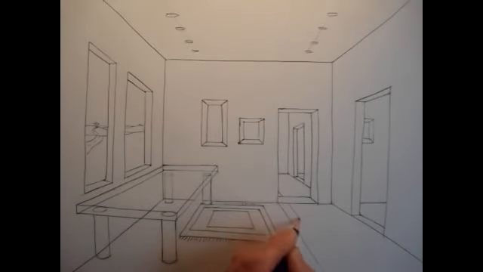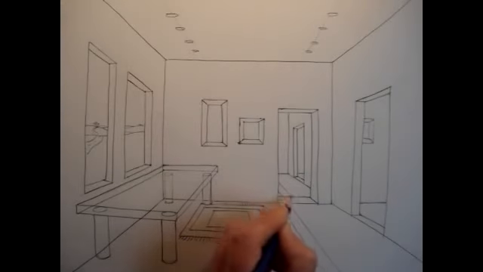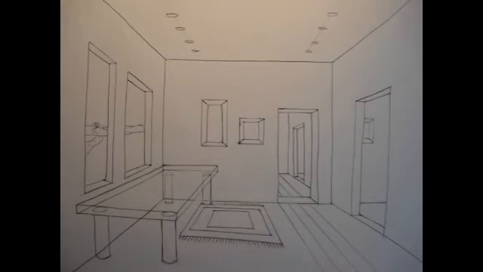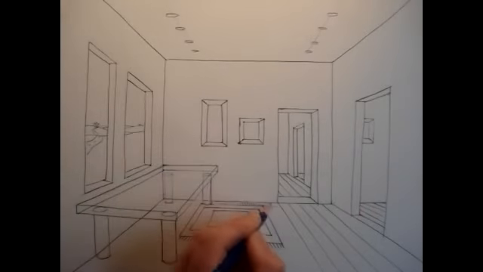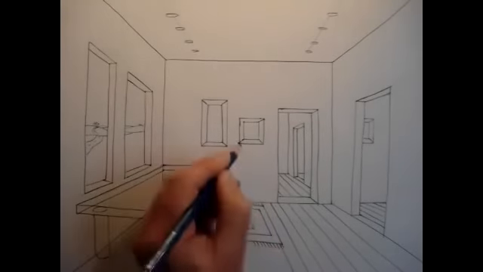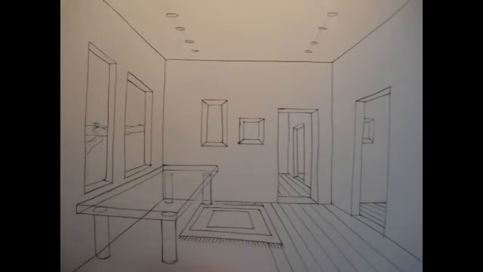Some floorboards on the floor, again working from the center point, the vanishing point, and we can read those lines off. And the lines at the back wall should be evenly spaced, and then they sort of fan out as they come towards you because they're coming from the vanishing point, reading them across. So I'm not joining up from the vanishing point because it will look like cobweb in the middle, but I'm just sort of visually following it through.